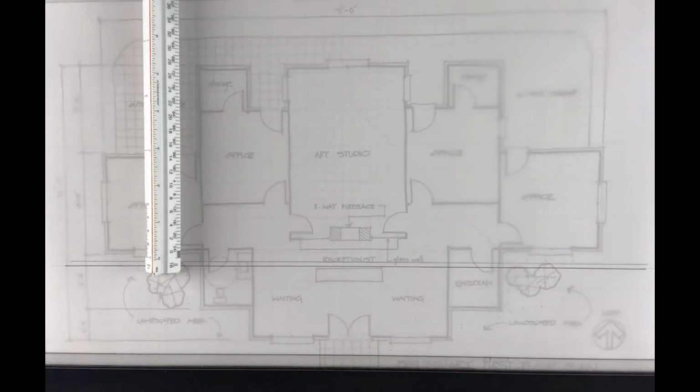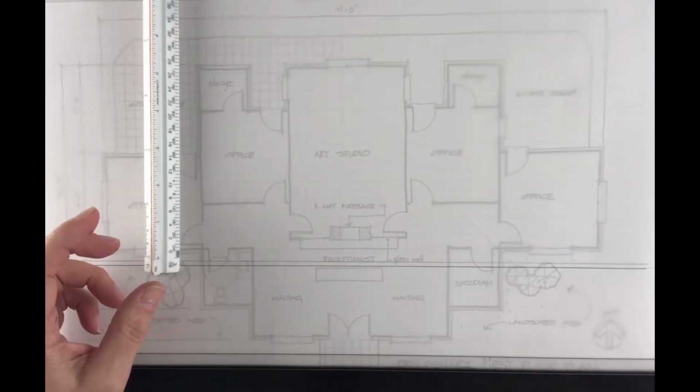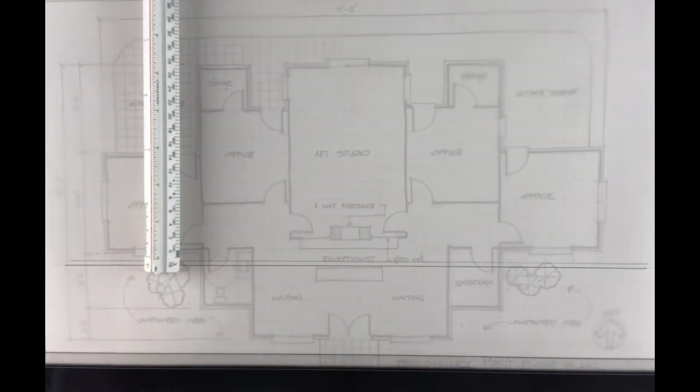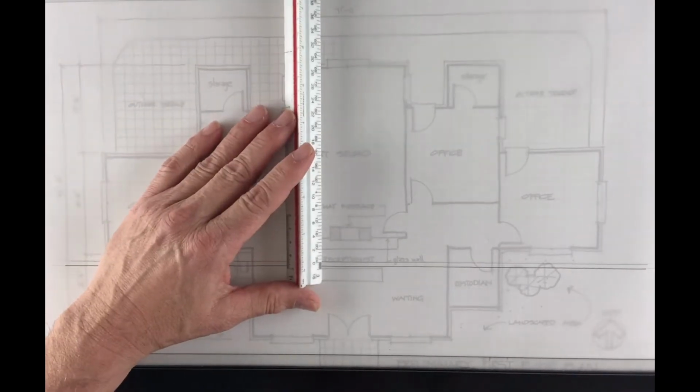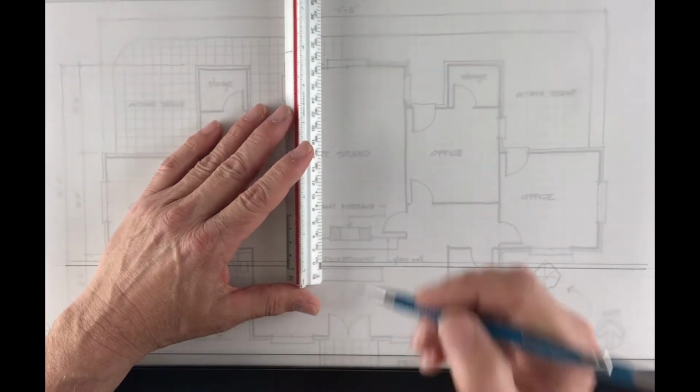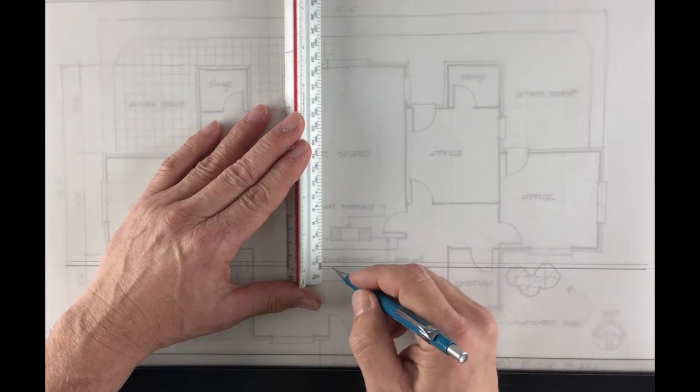Now I want to measure my fascia height, and my fascia height is the overhang, the front part that protrudes out from the overhang that the gutter hangs on. And I want to make that, again, this is my design, you have the liberty to do what you want, 9 feet from my finished floor. So all my measurements will be taken from my finished floor, not my grade line.